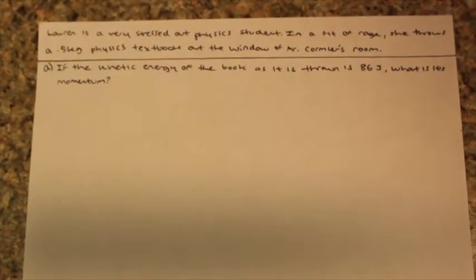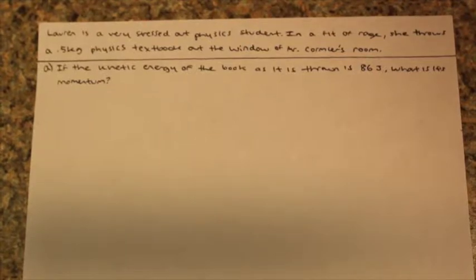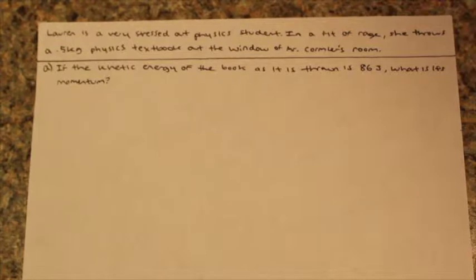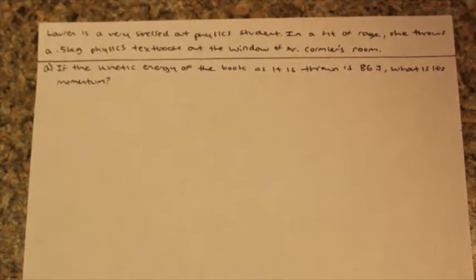So we have a problem that says Lauren is a very stressed out physics student. In a fit of rage, she throws a 0.5 kilogram physics textbook out of the window of Mr. Corbier's room. So our first part of the question is asking, if the kinetic energy of the book as it is thrown is 86 joules, what is its momentum?